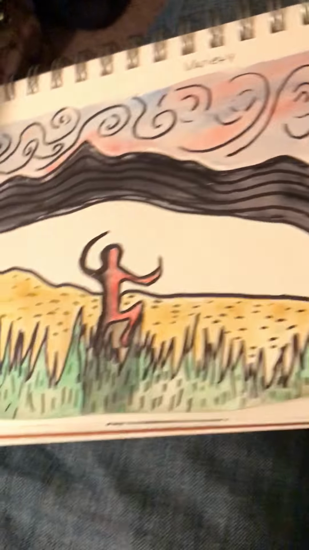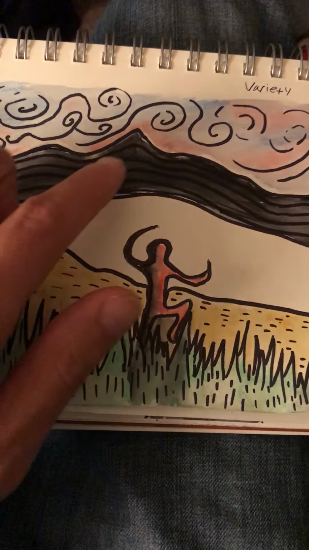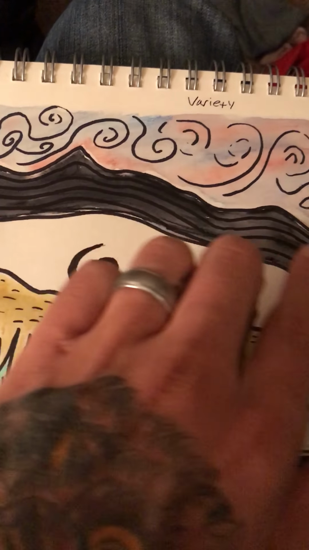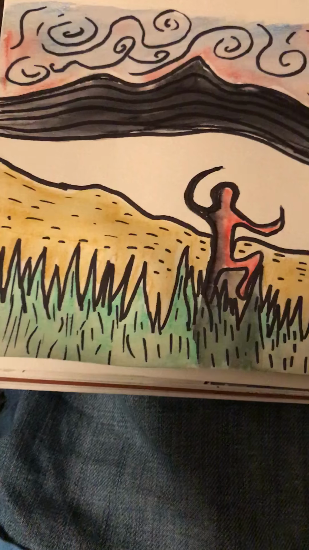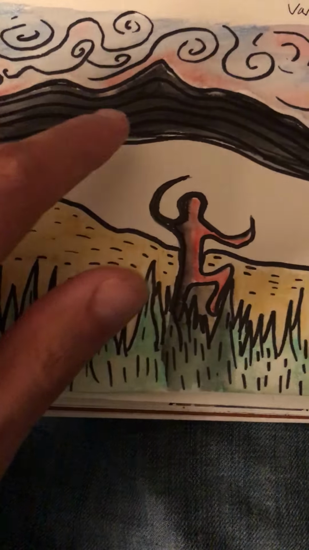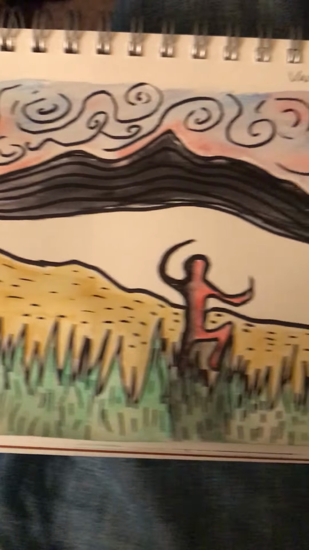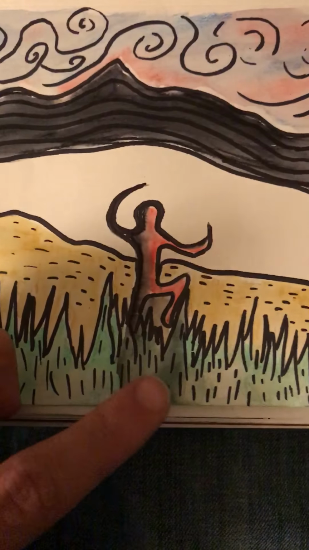Here's variety. I've got repetition and movement through these lines, or pattern through these lines. Different colors, contrast right here. Quite a few other elements that I'm failing to bring to mind right now, but shadowing effect here. But yeah, I just kind of threw a bunch of stuff together for that one.